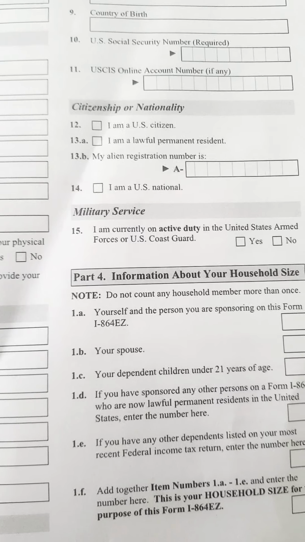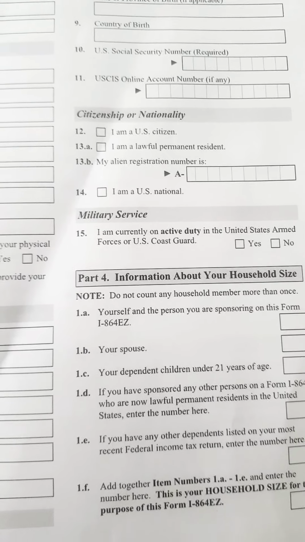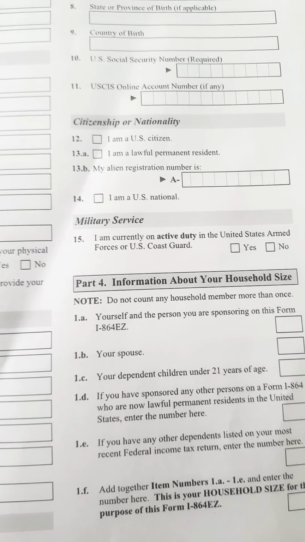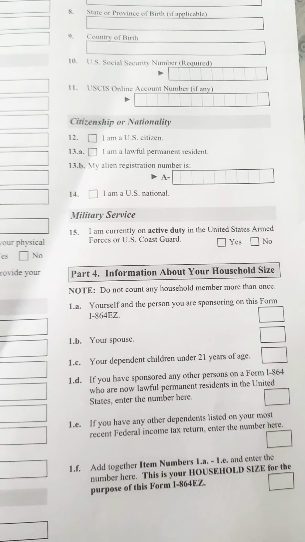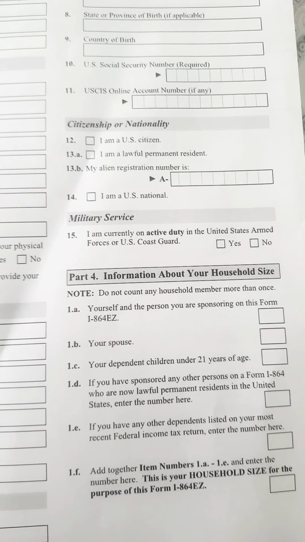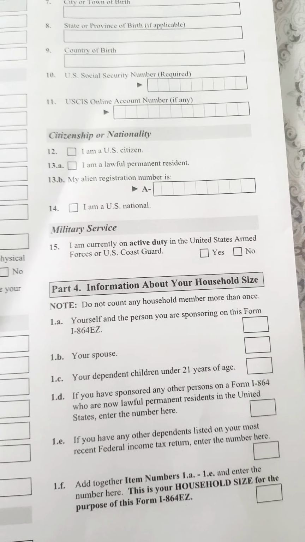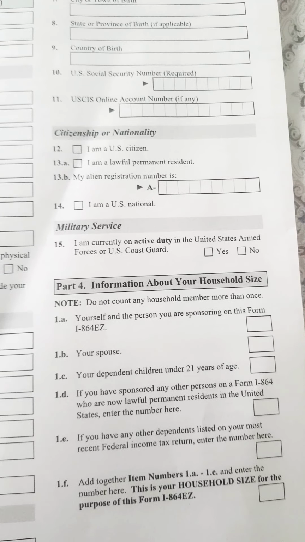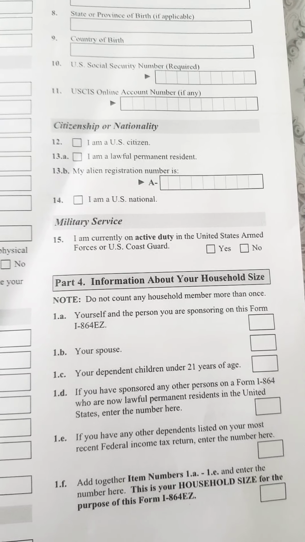If you are a U.S. national, you click on U.S. national. The military service: I am currently on active duty in the U.S. Armed Forces or U.S. Coast Guard. You click yes or you click no.